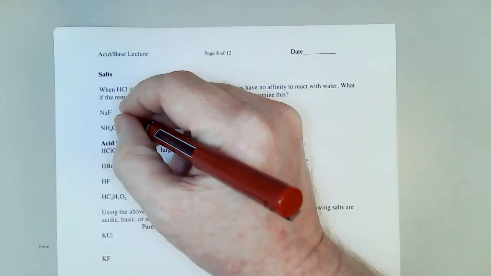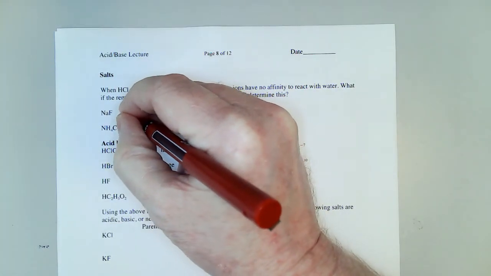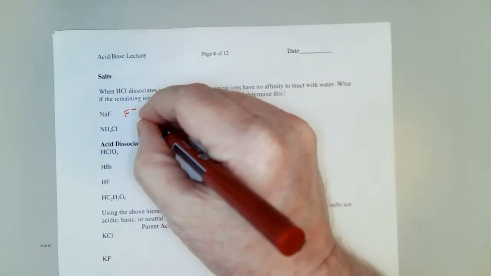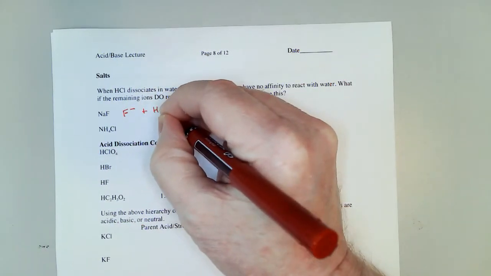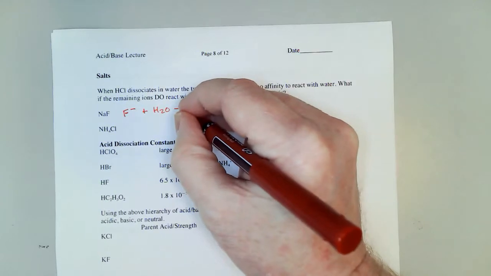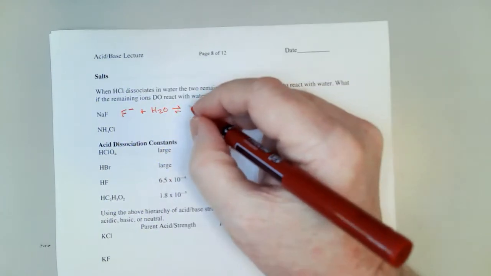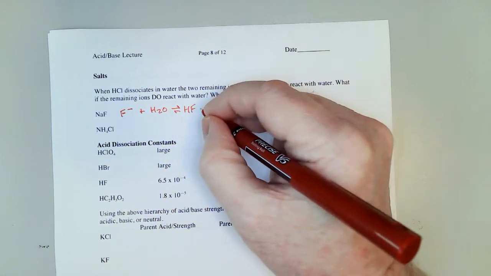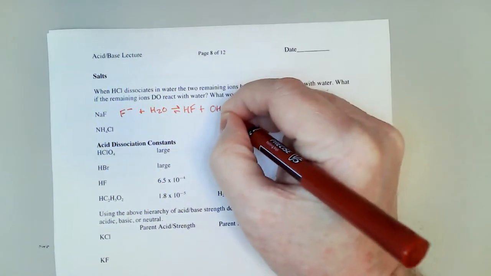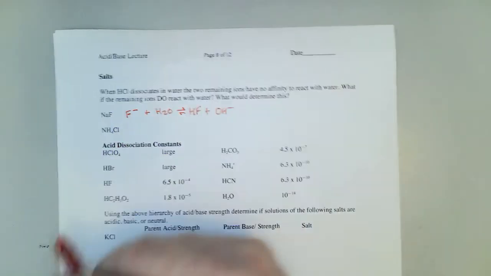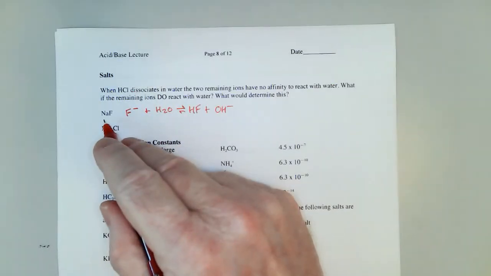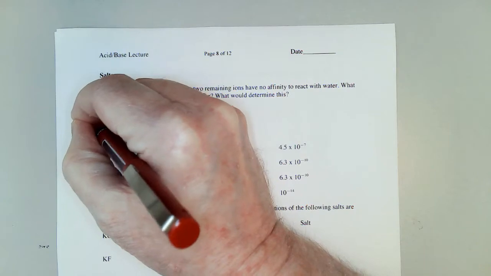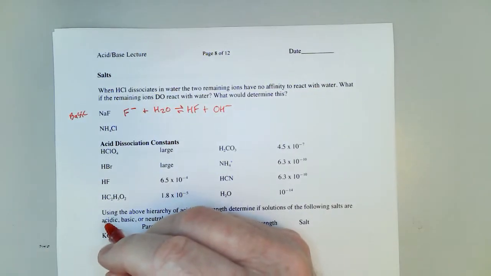Now, NaF, if you put it in water, dissociates and gives you F minus ion. And F minus ion will react with water because it's the conjugate of a weak acid, which makes it a relatively strong base. That'll give you HF and OH minus. So a solution of NaF is actually kind of basic, kind of alkaline.